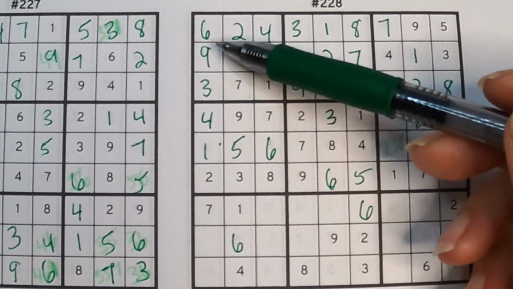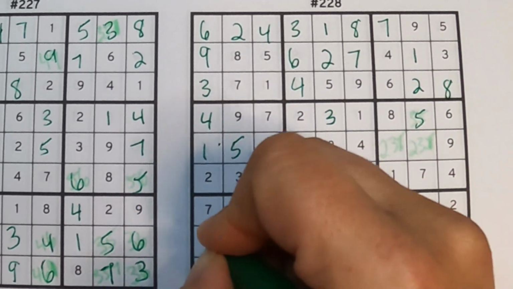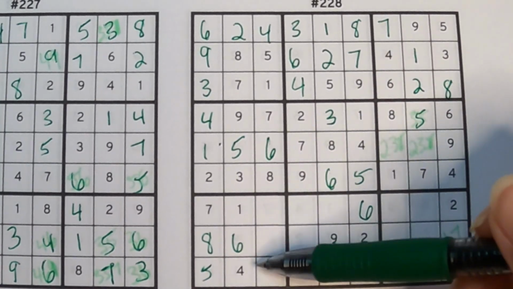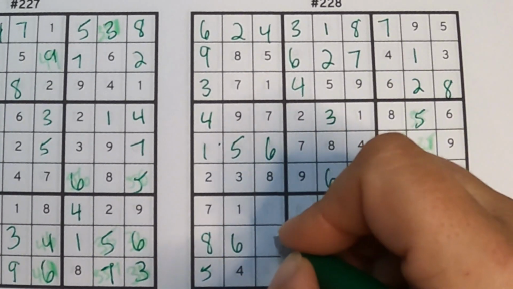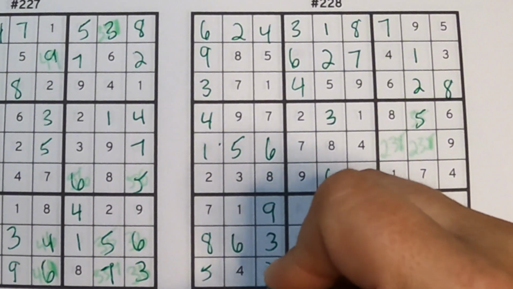For this column, we're missing 5 and 8. We've got an 8 here, so 5, 8. For this box now, we're missing 2, 3, and 9. We've got 2 and 9 here, so this is our 3. 2 here, so 9, 2.